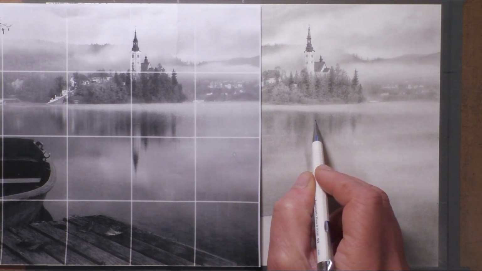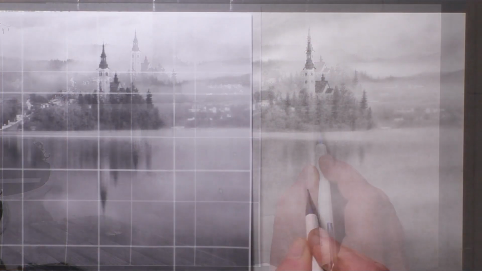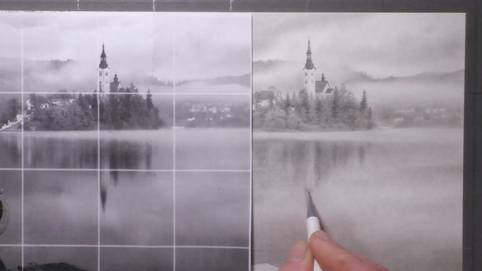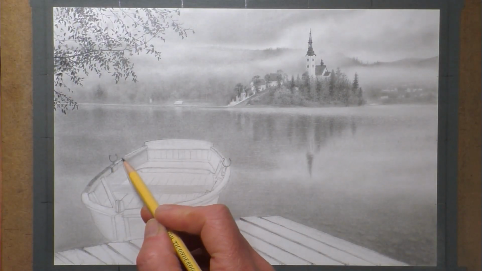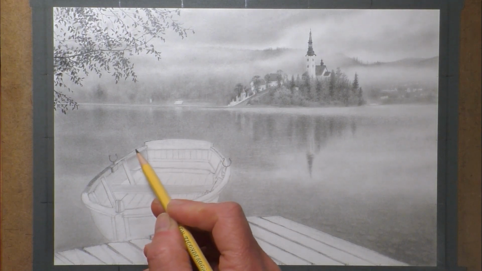But like I say, this is a full tutorial over on my Patreon channel, and I talk a lot more in depth about how to draw this picture, and how I achieve that misty background. Even got textures there on the foreground boat, the wood textures there. So there really is a lot of textures and a lot of techniques in this one for you to learn.